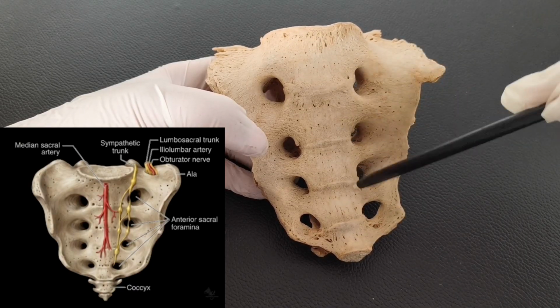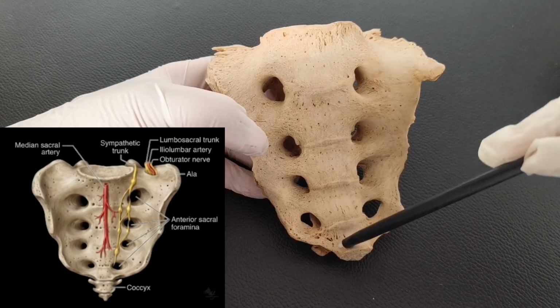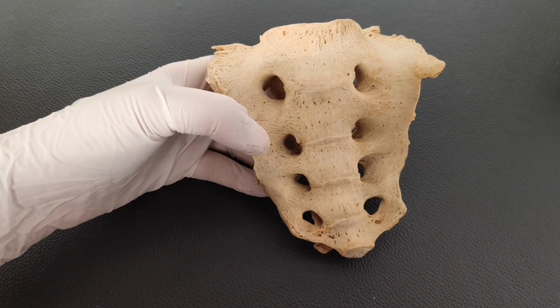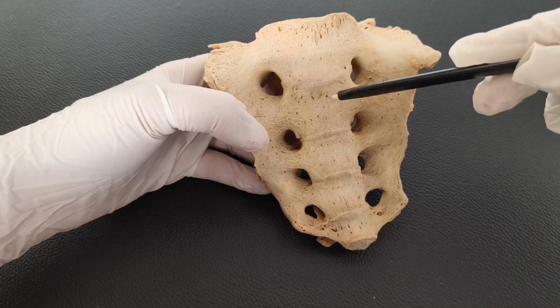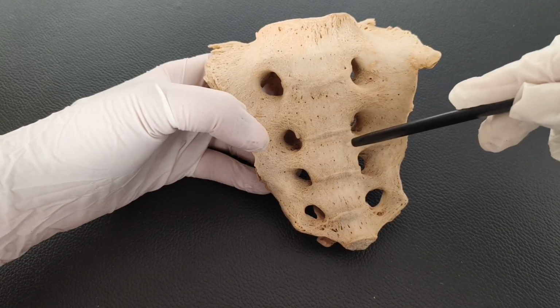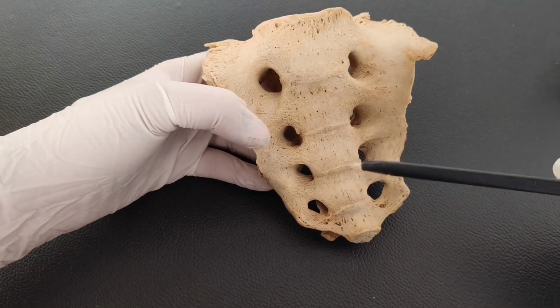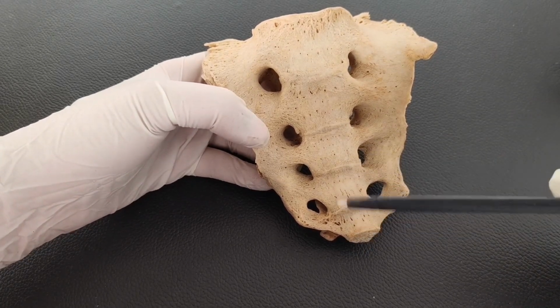So this is the sympathetic trunk and median sacral vessel in the pelvic surface relation. Then the upper 2.5 of the sacral bodies are in relation with the peritoneal covering while the lower 2.5 are in relation with the rectum.